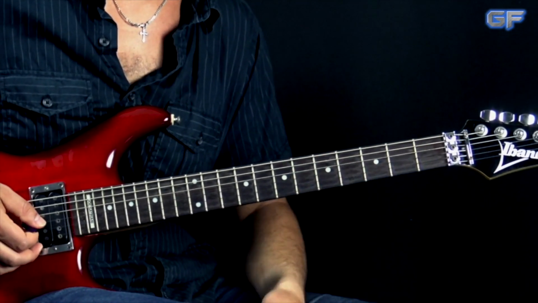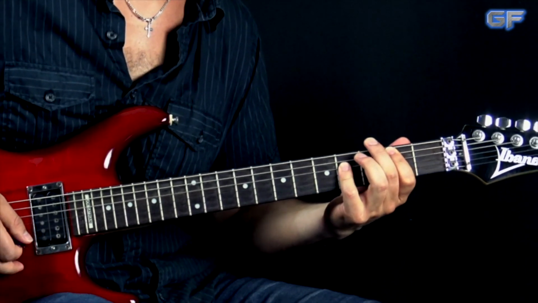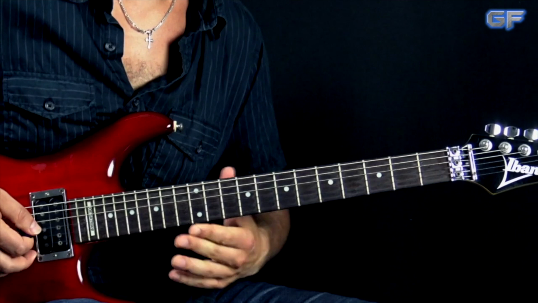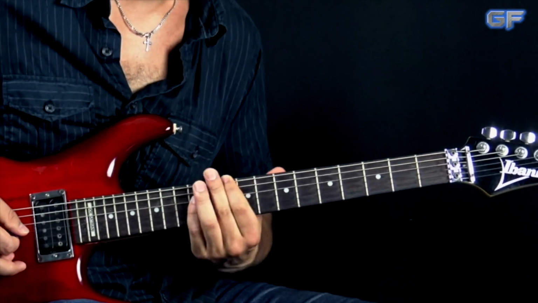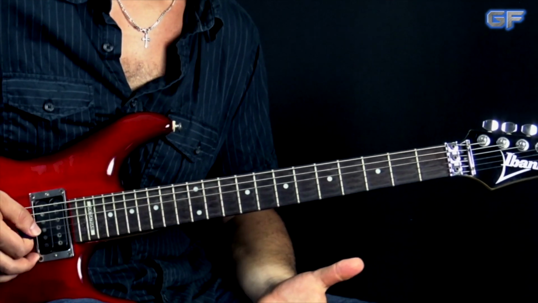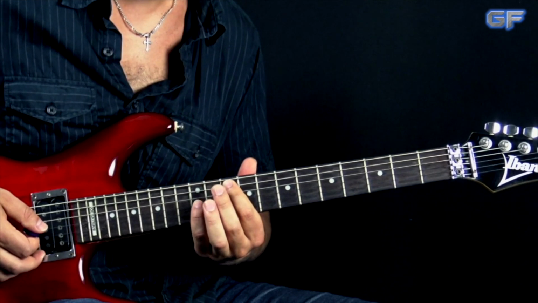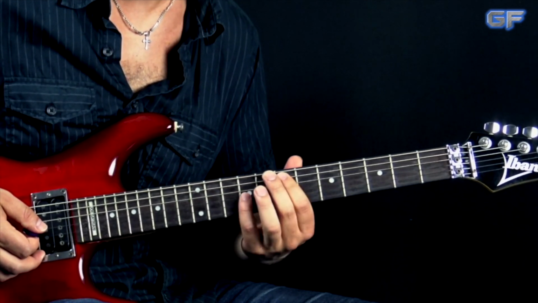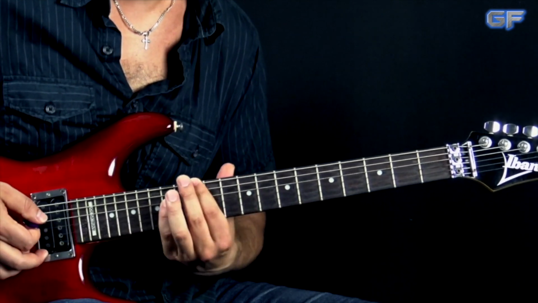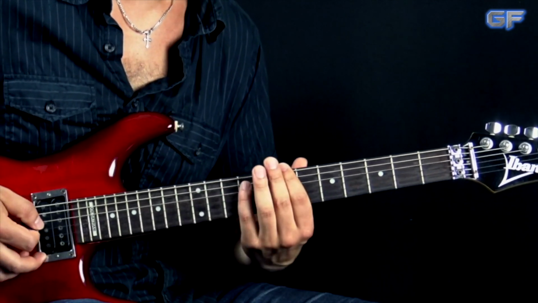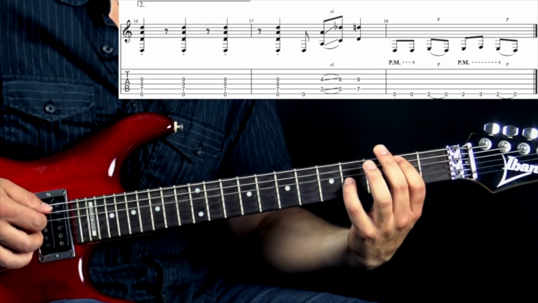And another thing, in the very end, after we've played the B power chord, and then we go to the E. So here we have another octave. Instead of playing this here, so G, F sharp to E, we play B, D, E. You can play it here, or you can play it right here.